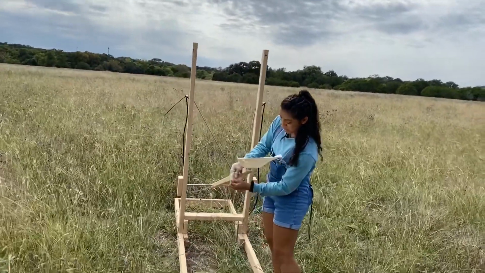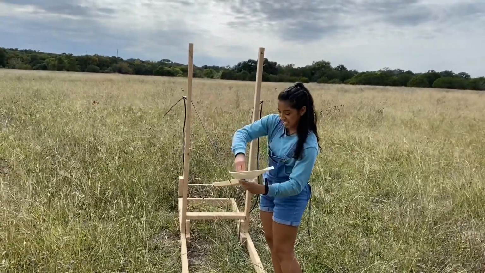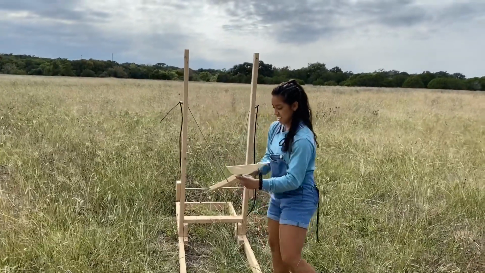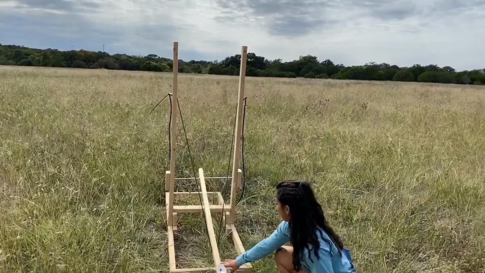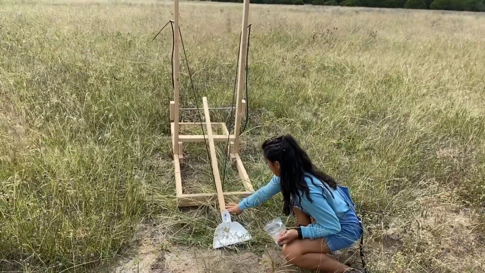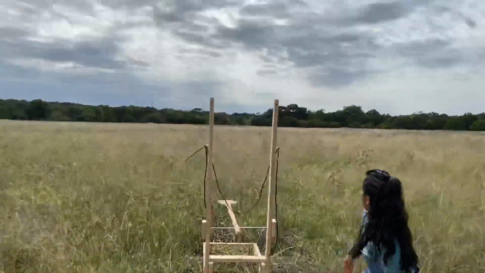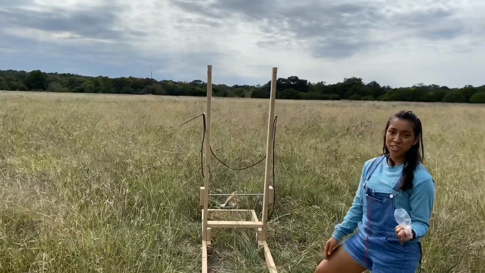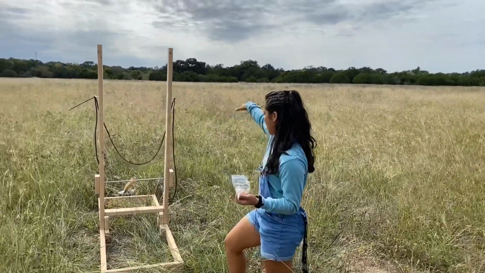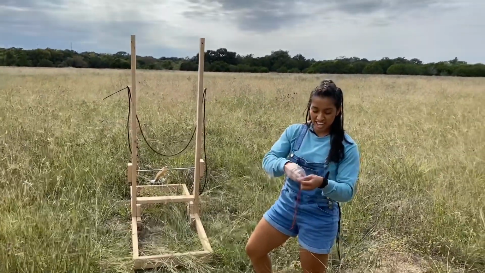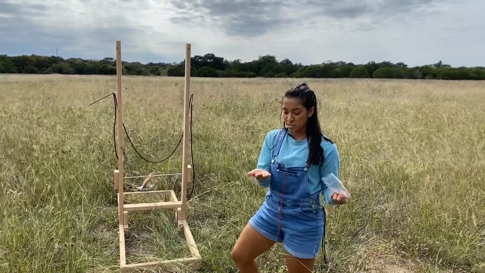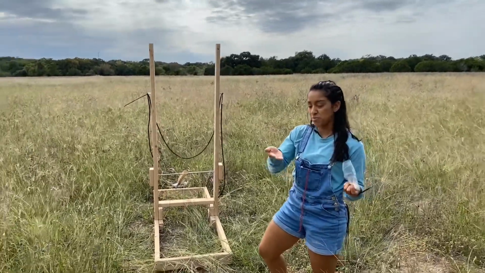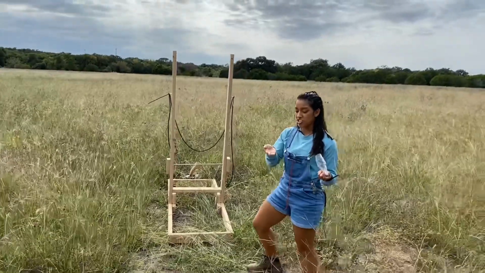So I'm gonna go ahead and put some seeds in here. We're gonna pull this down and hopefully the seeds will fly. They flew a little bit, but a lot of them stayed around this area, but as you guys could see, they are kind of half and half. So some of them, like I said, have those wings on them and others do not.